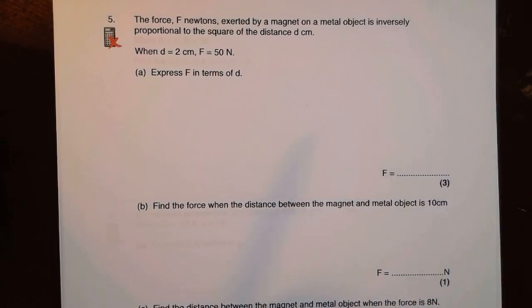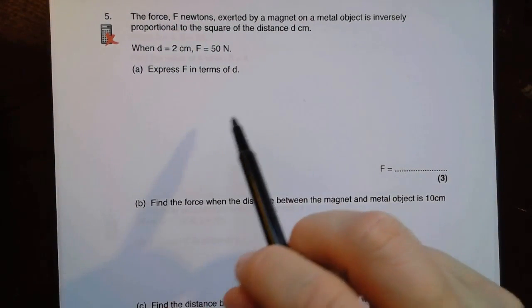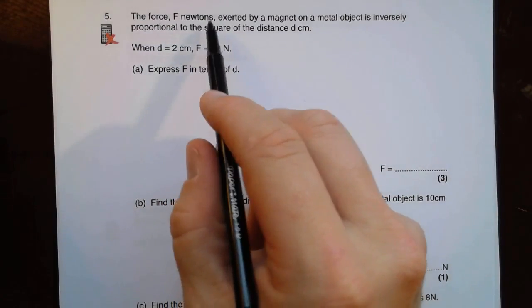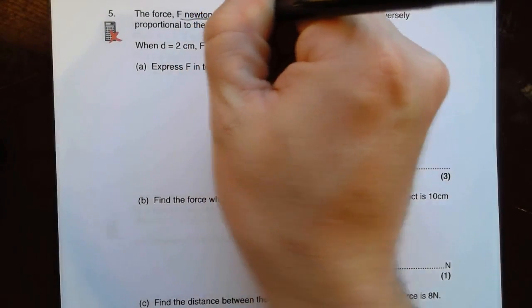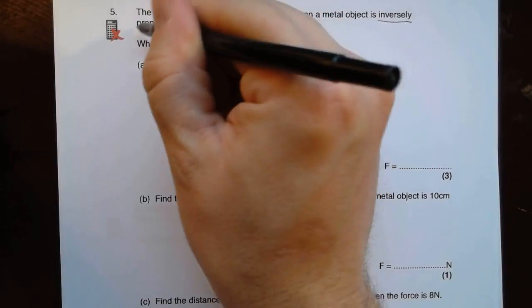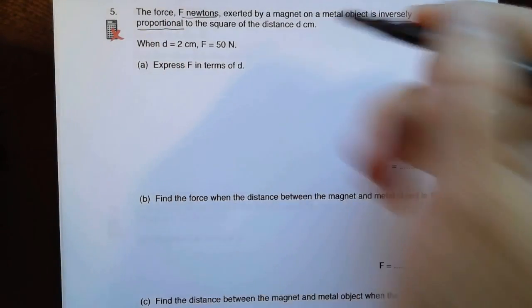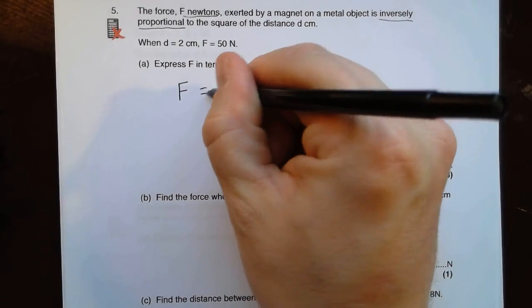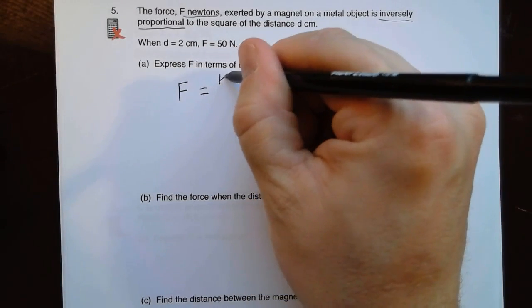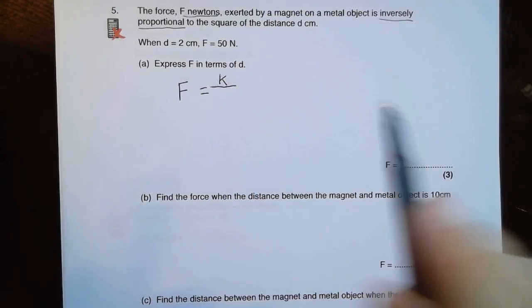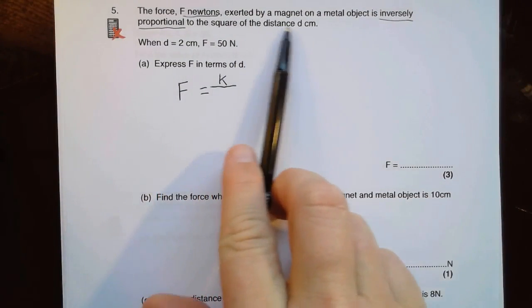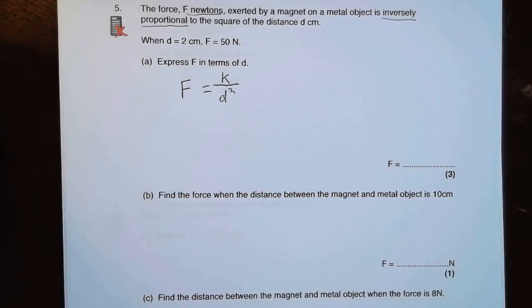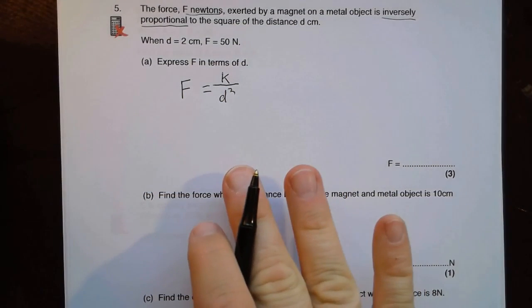Let's not get ourselves too worried about it to begin with. Let's just have a look where I'm going to start. F newtons is inversely proportional to the square of the distance d. So F, we know that for inversely proportional, it's k over the thing which it's inversely proportional to, which is the square of the distance d. So d squared. I've set it up.